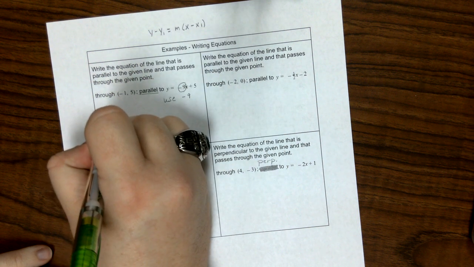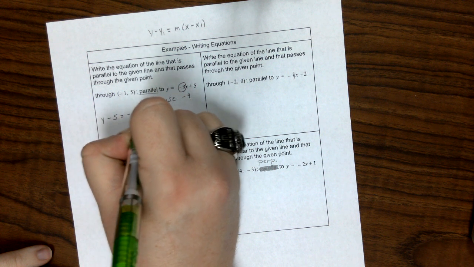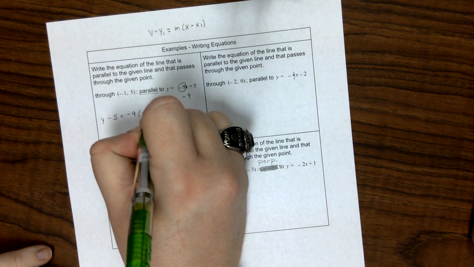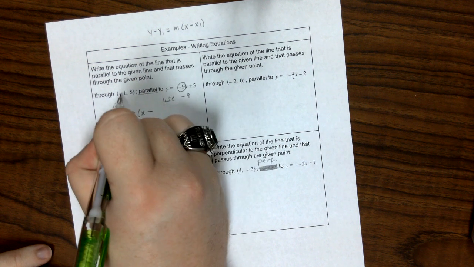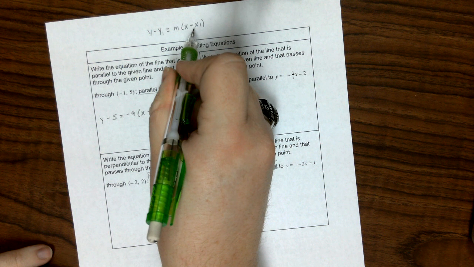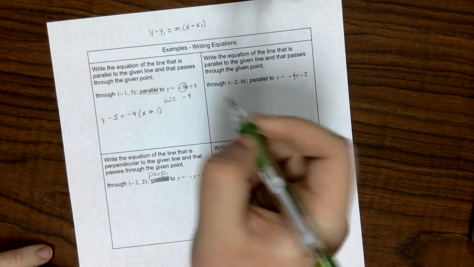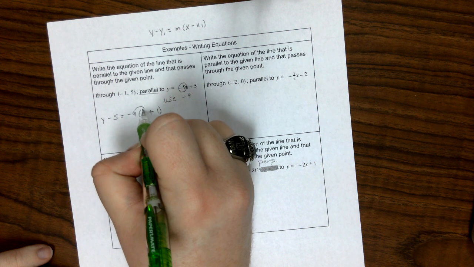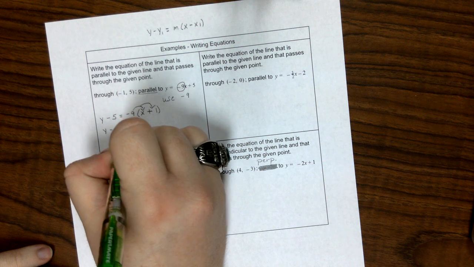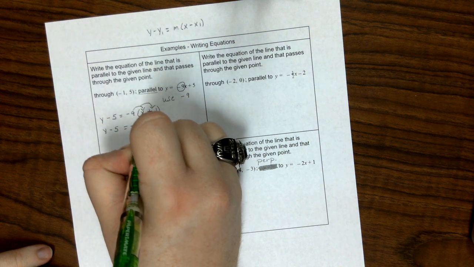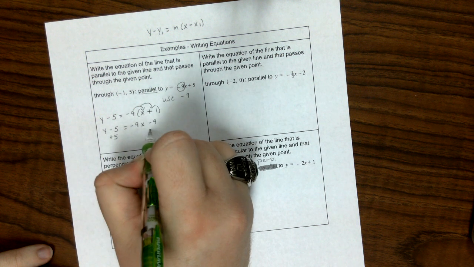So y subtract y1, which is 5, equals my slope times x minus. Now when I plug x1 in, it's already negative, so when I plug it in up here, it's going to change to positive, and then the 1. Then we'll distribute. Bring that down, -9x minus 9. Now we'll add the 5.